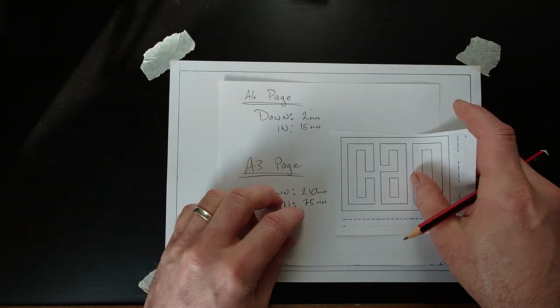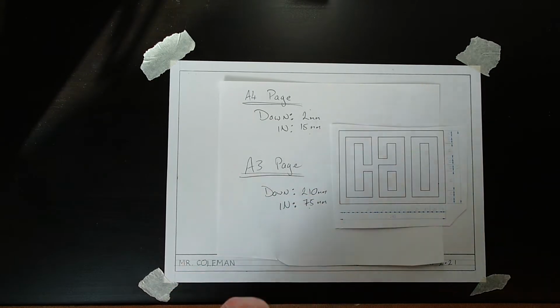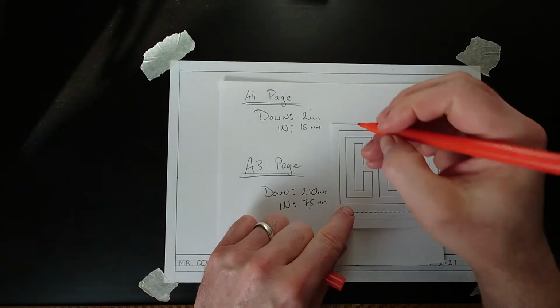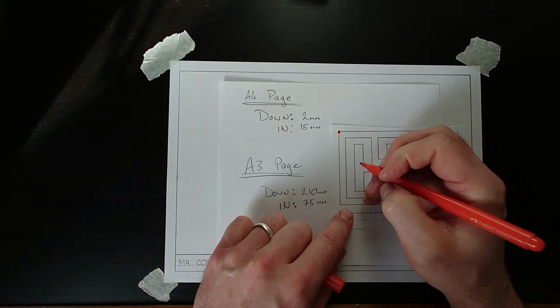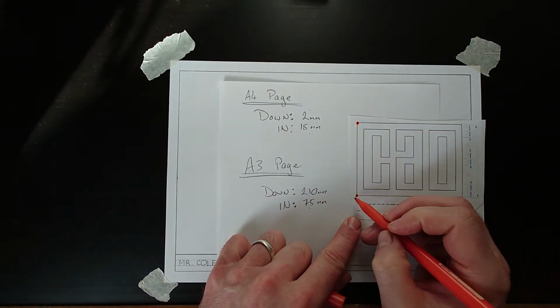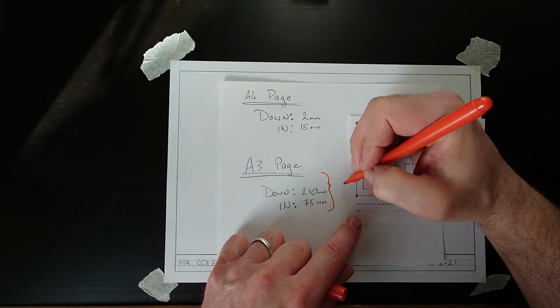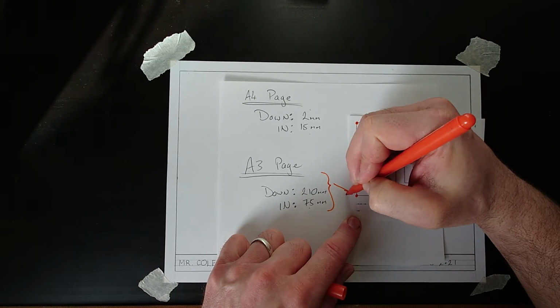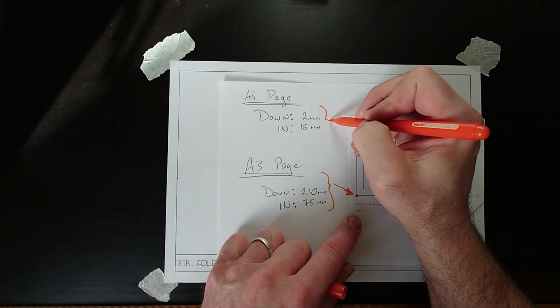Now, just to make things a little bit easier for everybody, the starting point on the A4 page is for the very top left corner up here, and the starting point on the A3 page is the bottom left. These dimensions that I've written down here for the A3 page are the bottom left.